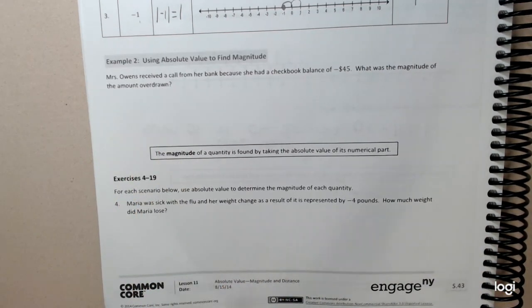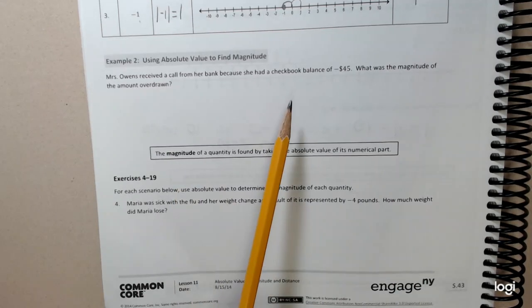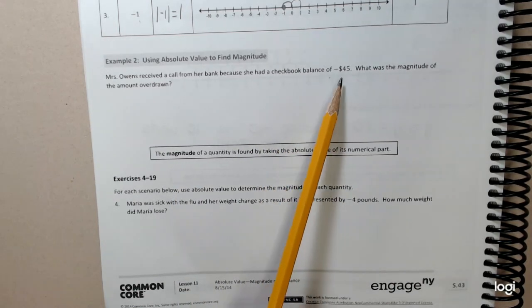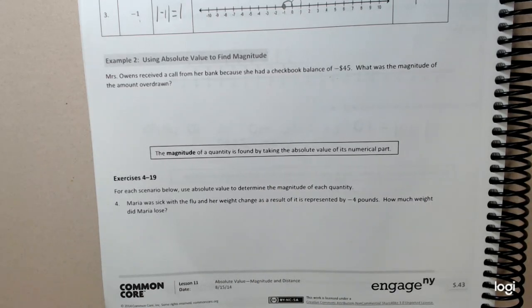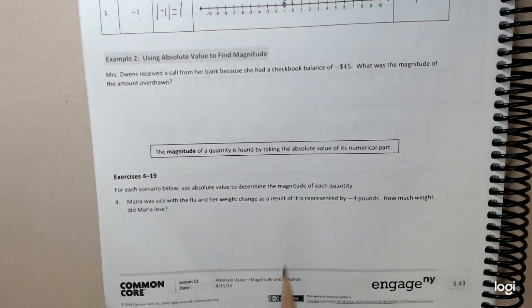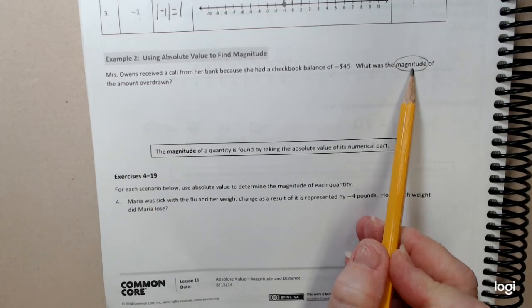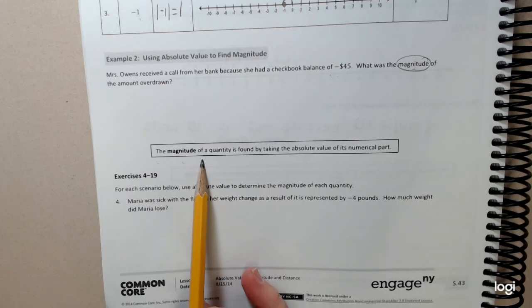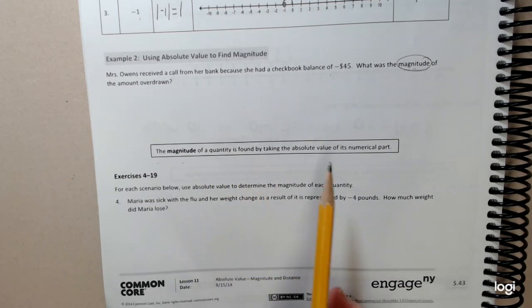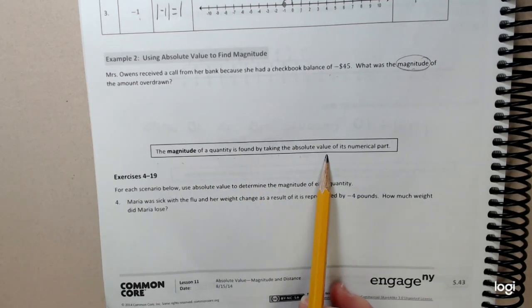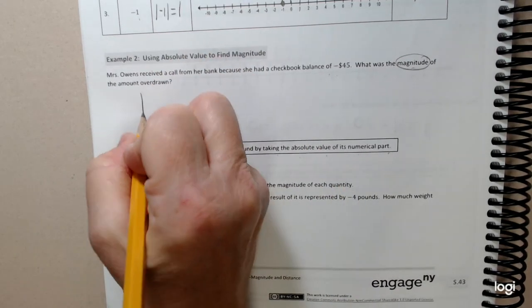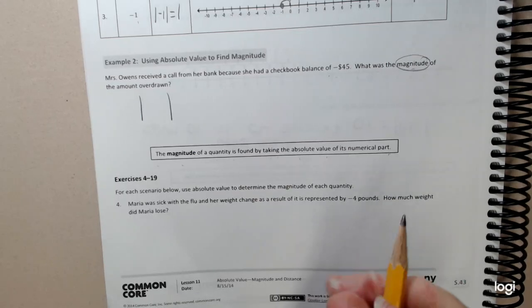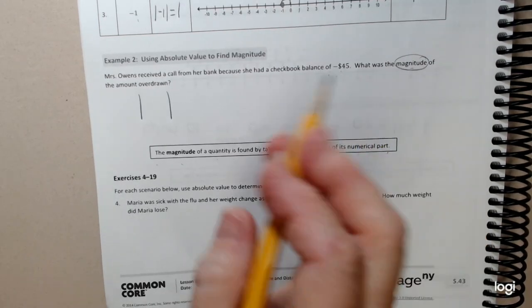Mrs. Owens received a call from her bank because she had a checkbook balance of negative $45. What was the magnitude of the amount overdrawn? Magnitude. Well, that's a new word for us. Let's look down here and see. It says the magnitude of a quantity is found by taking the absolute value of its numerical part. We know absolute value is written like this. We know that the number we have is negative 45.